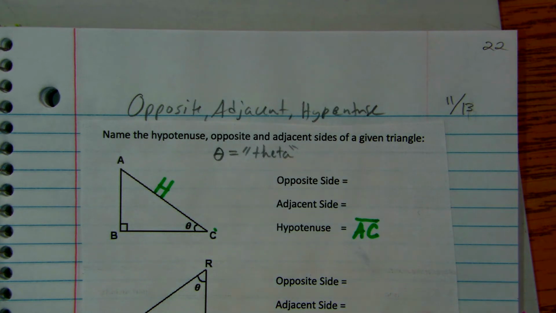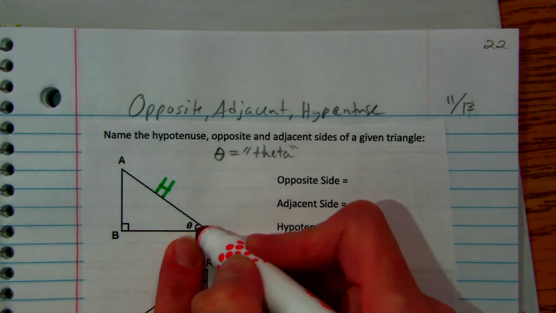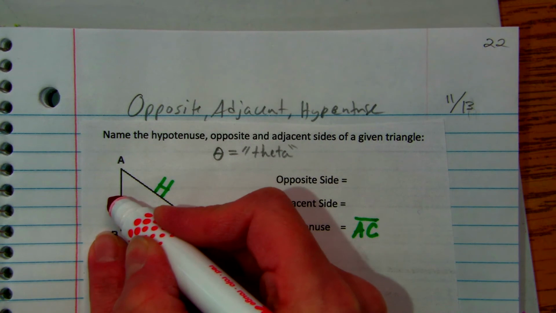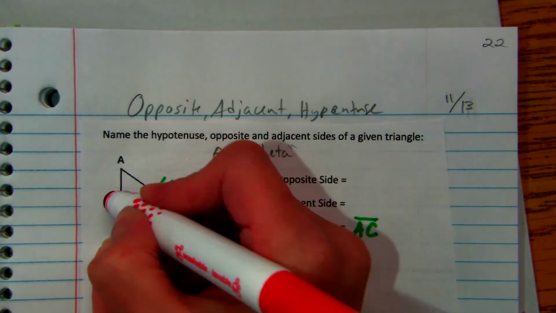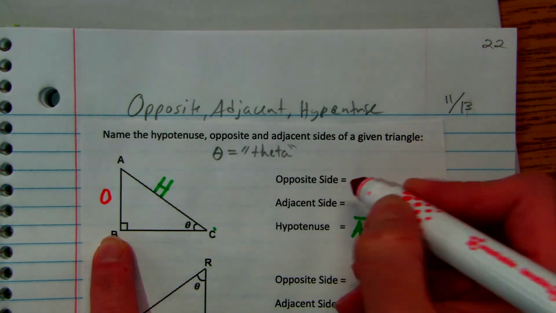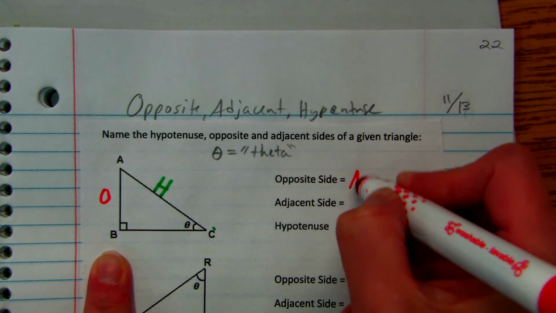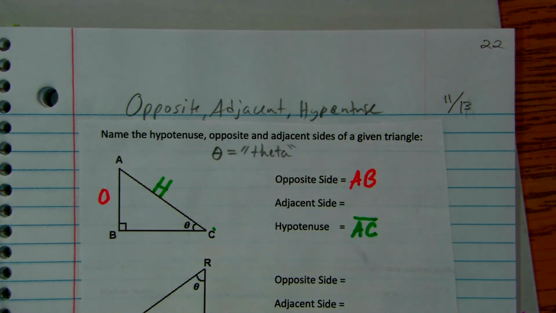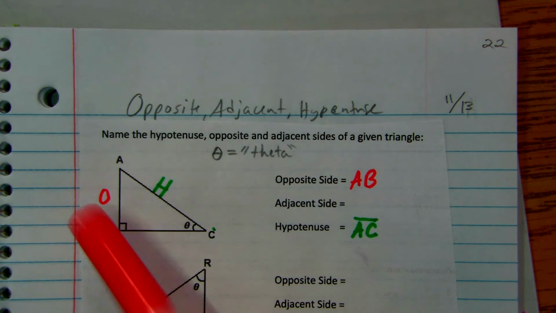Okay, so if I'm looking at my angle theta here, the side that is across from it, that's not touching it, is the opposite. So the opposite side would be over here, AB. And here's how I think about that. If I'm sitting at a table and I'm across from someone, they are opposite me. We don't talk that way very much anymore, but if someone is opposite you and you're talking, that means you're facing each other on different sides. So that's the opposite side.